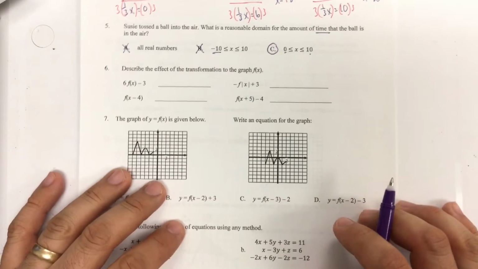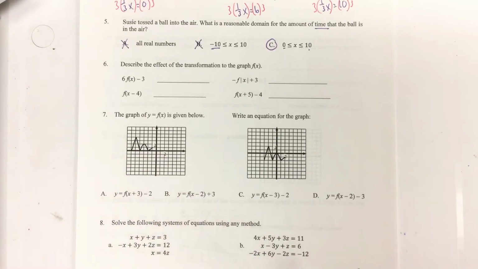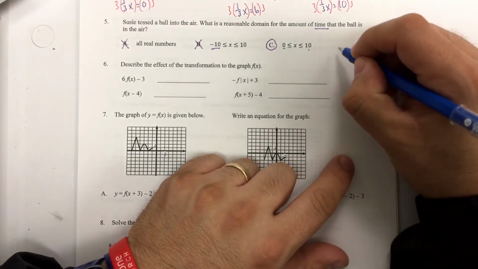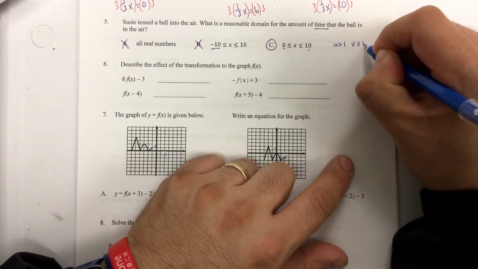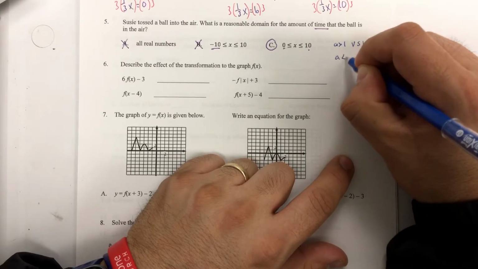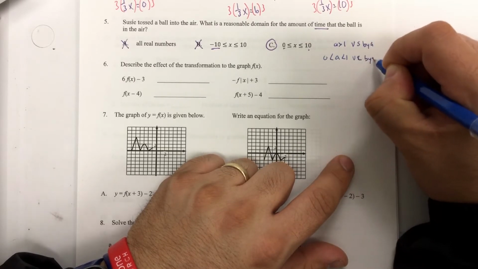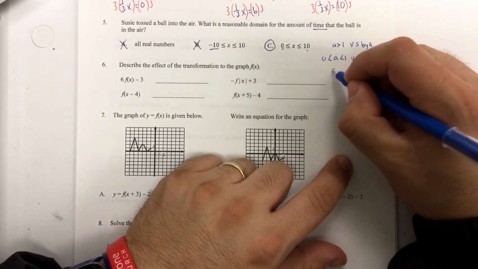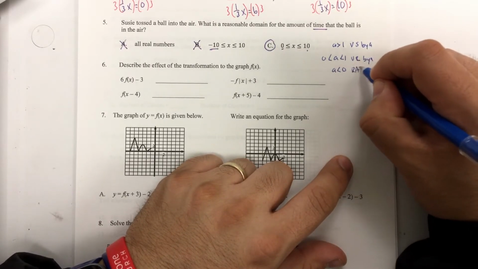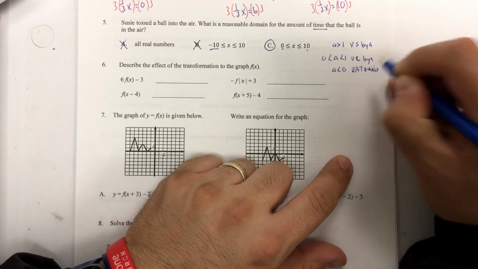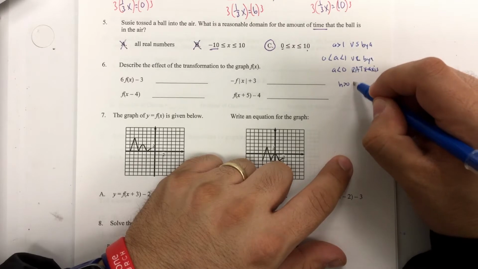All right, describe the effects of the transformations of the graph. So you may want to reflect back on your notes for transformations. I'll do a quick review here. If a is greater than 1, that's a vertical stretch by a. If a is less than 1 but greater than 0, that's a vertical compression by a. If a is less than 0, which means it's a negative sign, that's going to be a reflection across the x-axis. We have h. If h is greater than 0, it goes to the right.